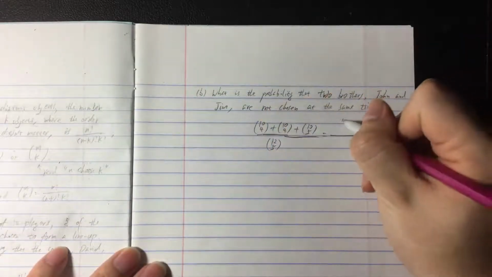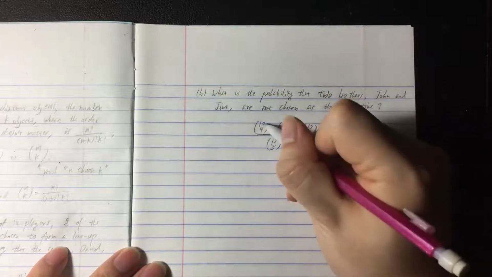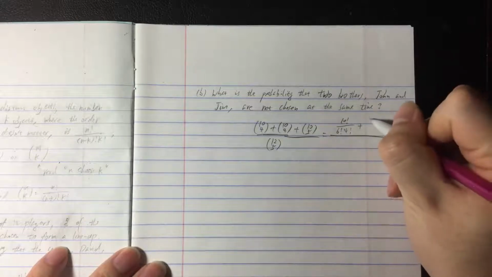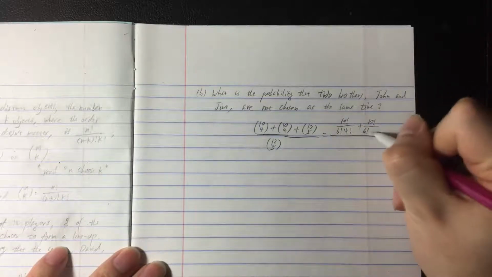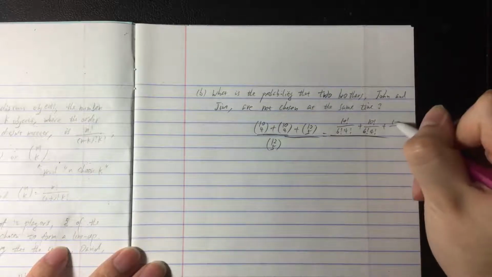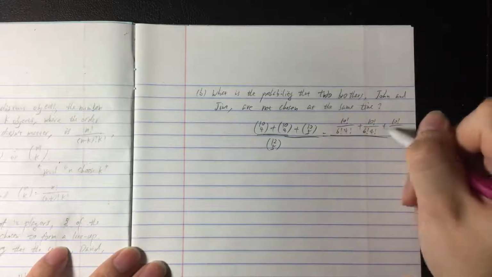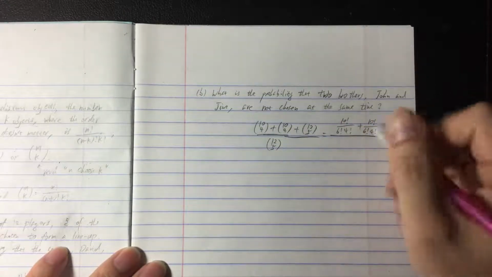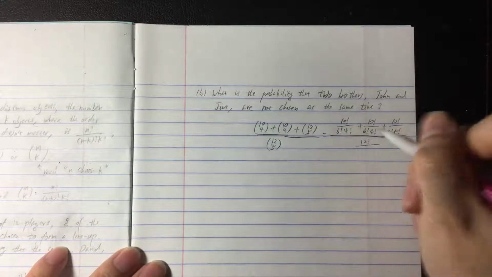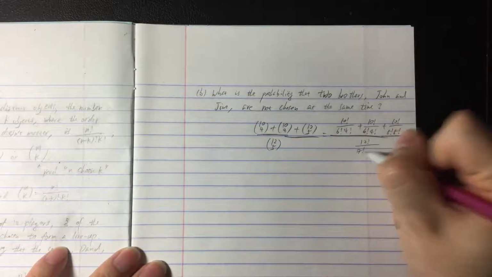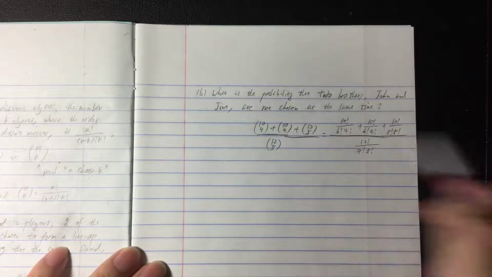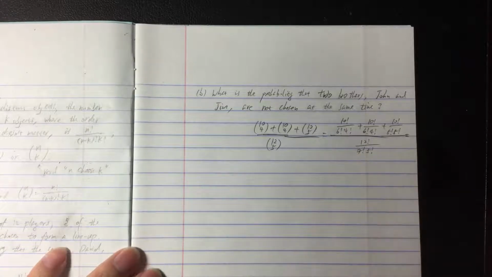Numerator: 10 choose 4 is 10 factorial over (10 minus 4) is 6 factorial times 4 factorial, plus 10 choose 5, which is 10 factorial over (10 minus 5) is 5 factorial times another 5 factorial. Denominator is 12 choose 5, which is 12 factorial over (12 minus 5) is 7 factorial times 5 factorial. Use your calculator for the answer. That's part B.